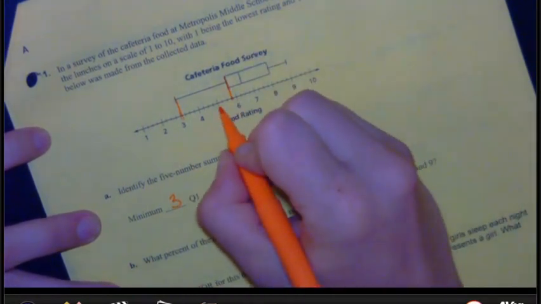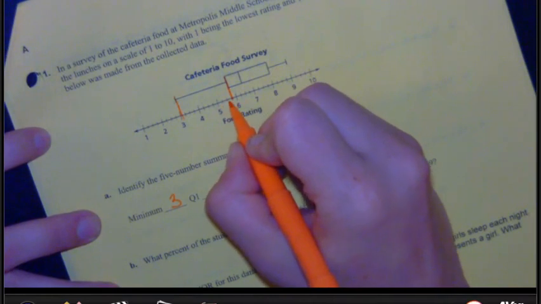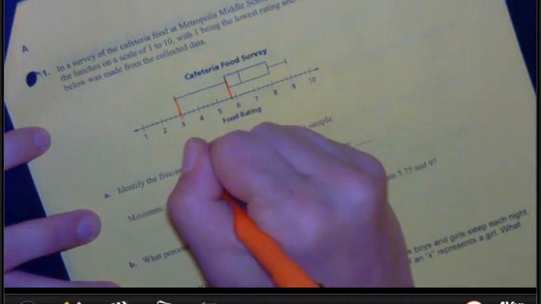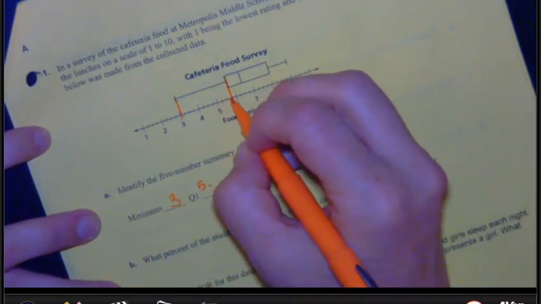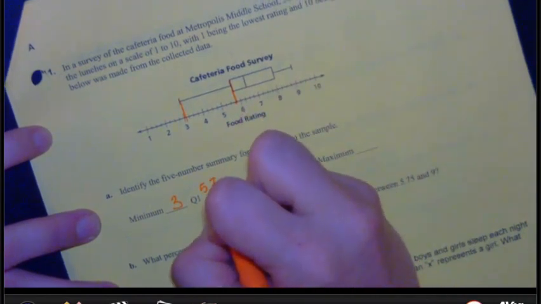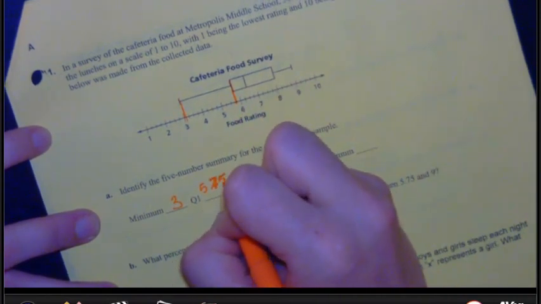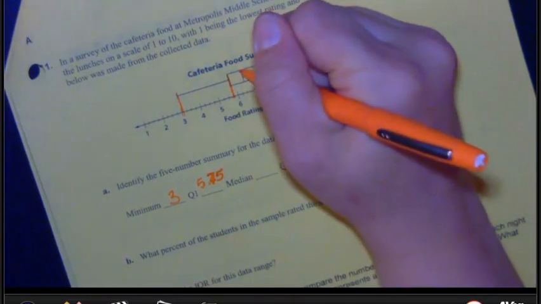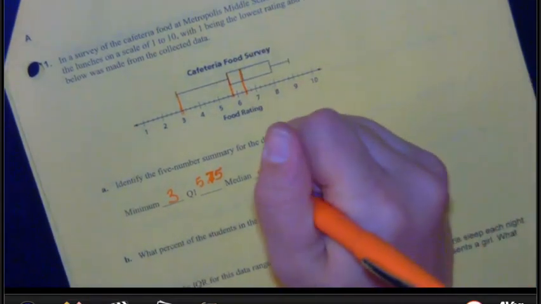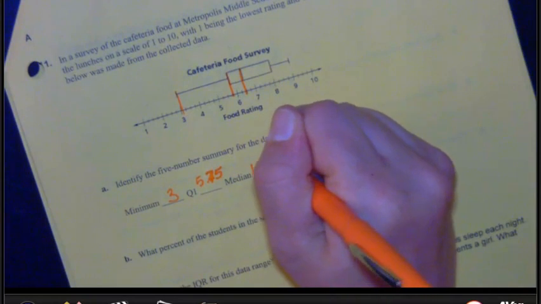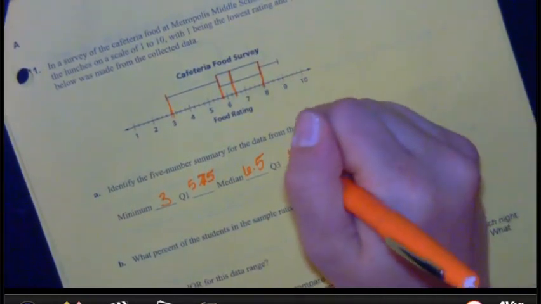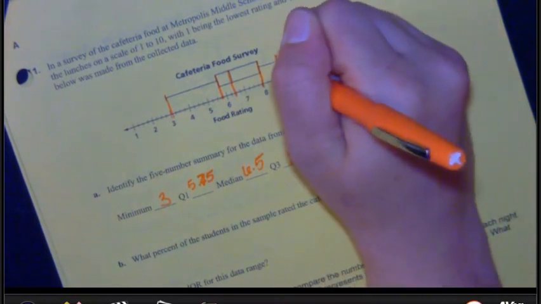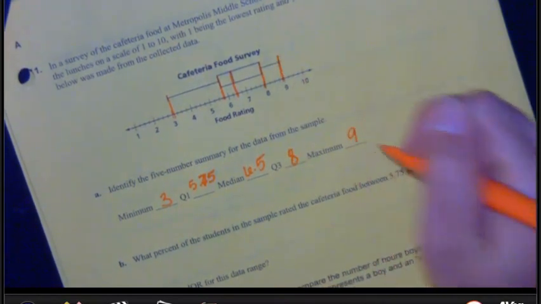Q1 is right here, so I know that from 5 to 6, I have individual sections. And I have how many boxes? 1, 2, 3, 4. So it's 0.25. So 5.75. My median is right here, halfway between 6 and 7. So 6.5. Q3 is right there at 8. And my maximum is right there at 9.